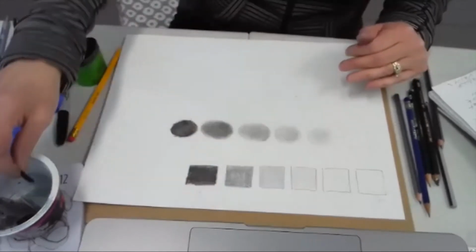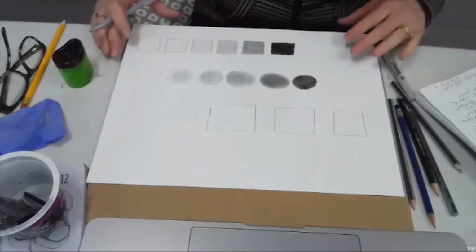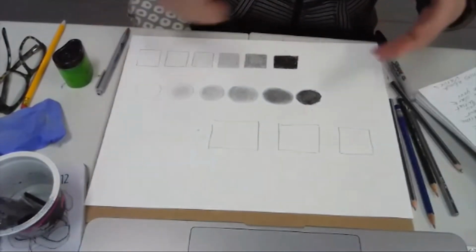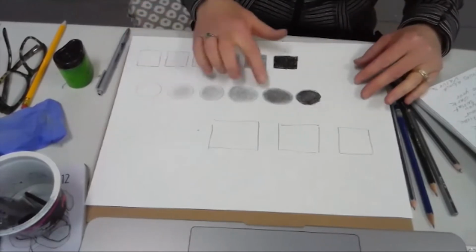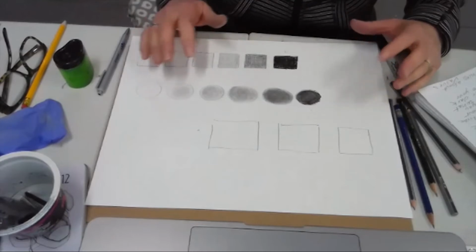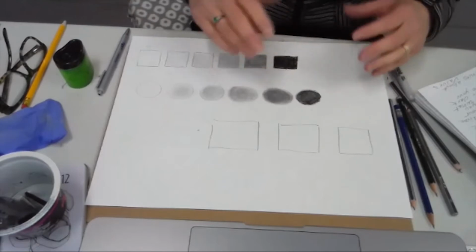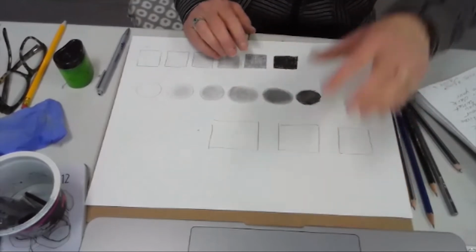Now we're going to talk about some different ways that you can make value. So one reason why it's great to do value scales is because it helps you to learn how much pressure you need to apply to the paper to make the value you want. When you're first starting to learn value, the tendency is to go darker right away. And then sometimes it's really hard to lift that off with your pencil or your eraser, I mean.